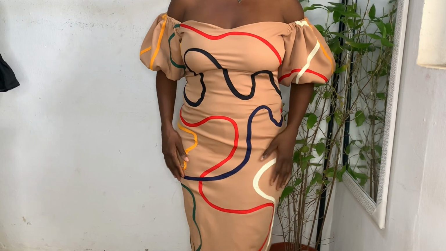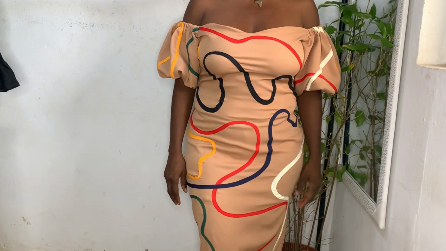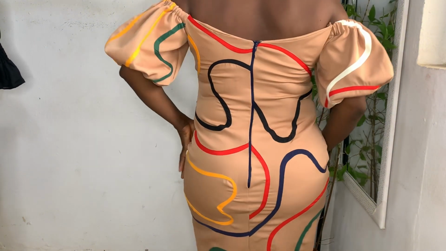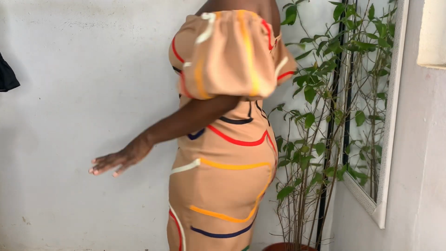Okay, so we're done with our dress. This is what our dress looks like. I really like it. This was a really challenging one and I enjoyed the challenge.